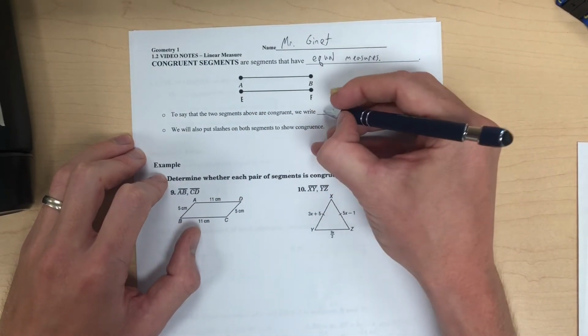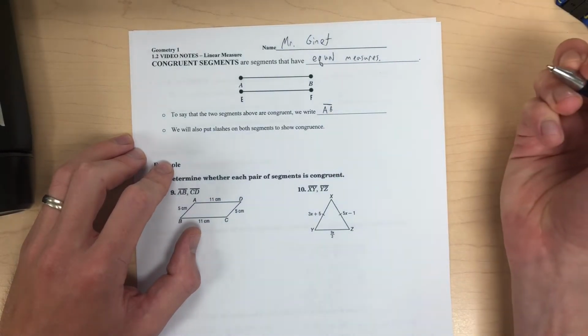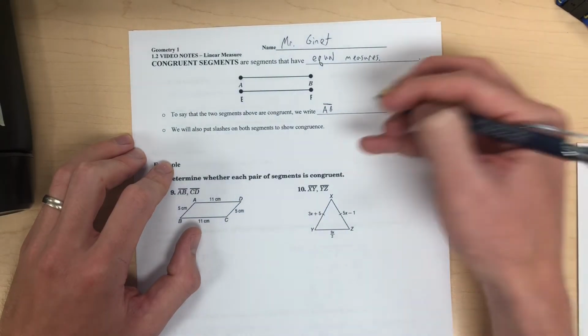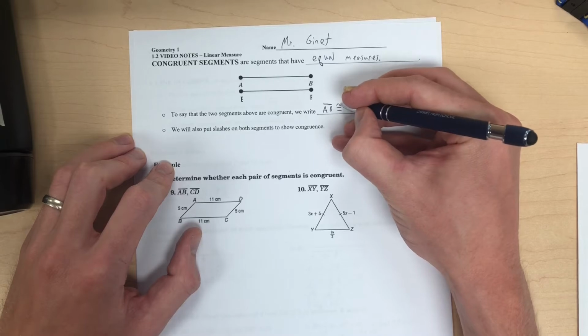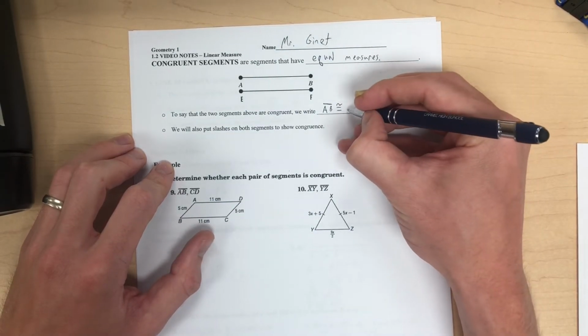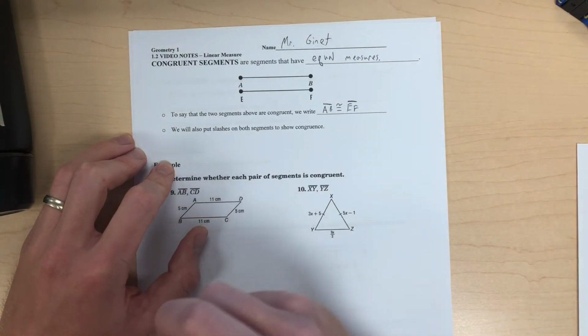So to say that the two segments above are congruent, AB is congruent to EF, we are going to write this as AB with that little dash over it, right? This is a segment. This is segment AB, not measure of AB. Is congruent. We have this little squiggly sign over the equals. This is a congruent symbol. Is congruent to EF with the dash over it.